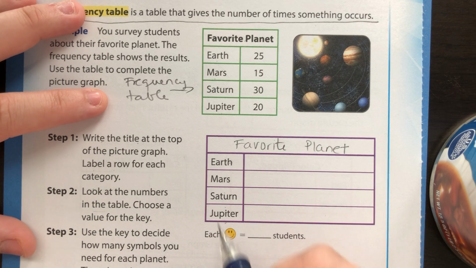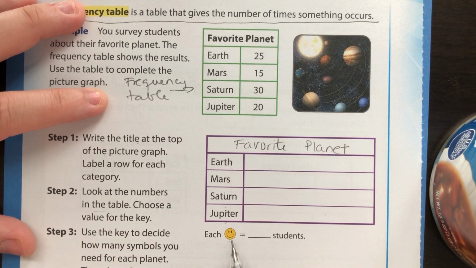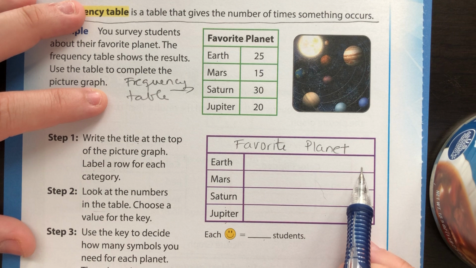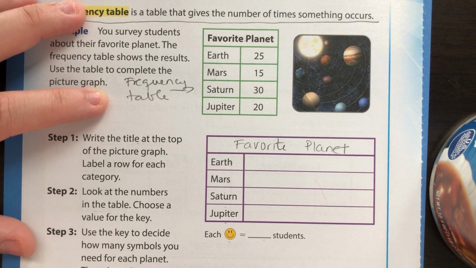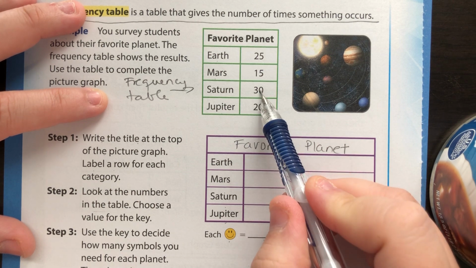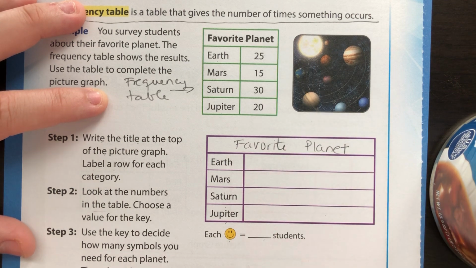So that means it's going to be a happy face representing, but let's not say a happy face equals 1 student because you're going to have to write 25 happy faces in here. There's not enough room, so you got to be smart about what number you choose. I can see that a lot of these go up by 10, and these have 10 but also 5s. So what we should do is every little happy face counts for 10, and whenever you have a 5, just draw half of that happy face. Here's how you do it.